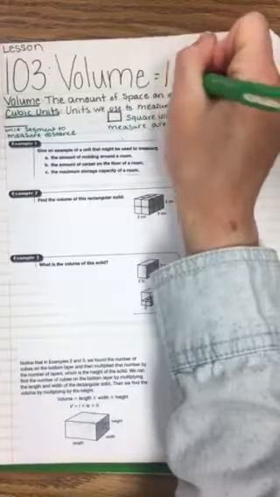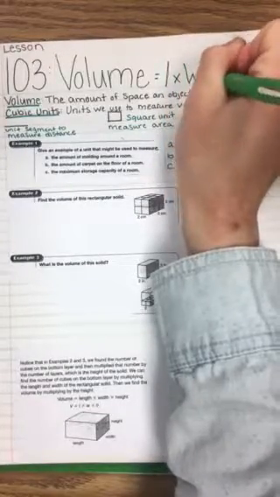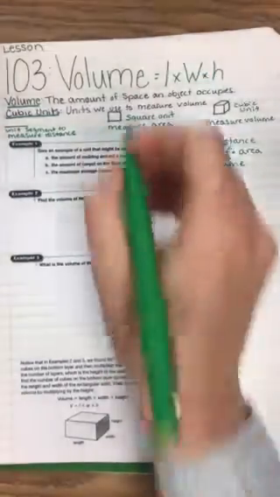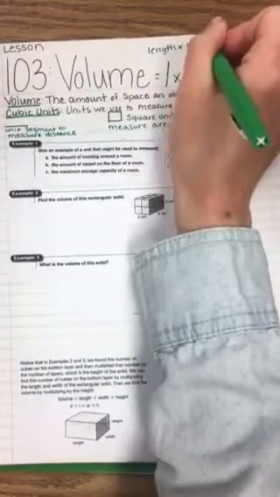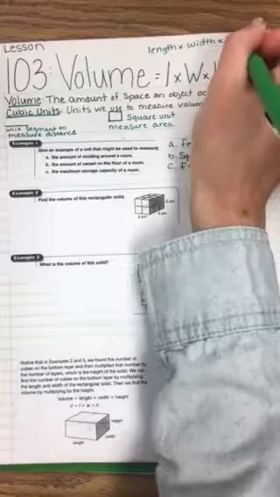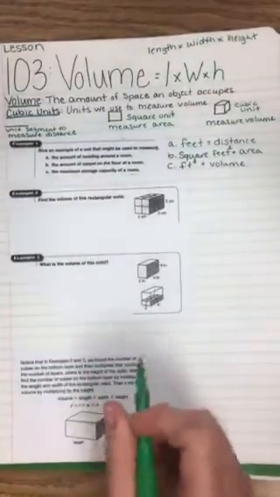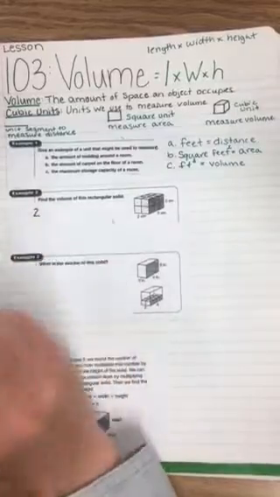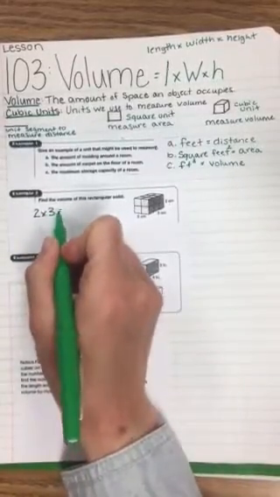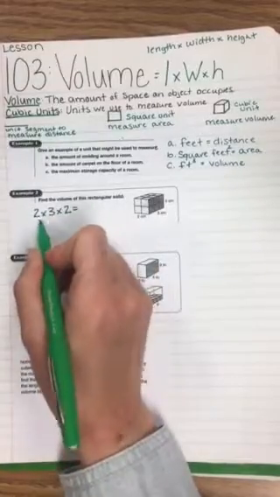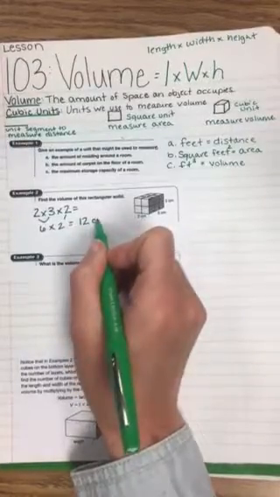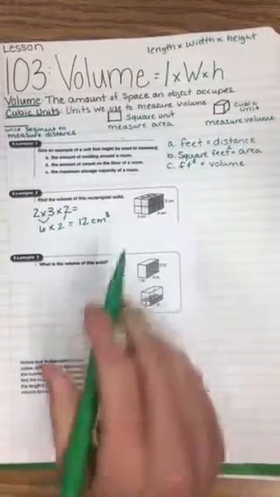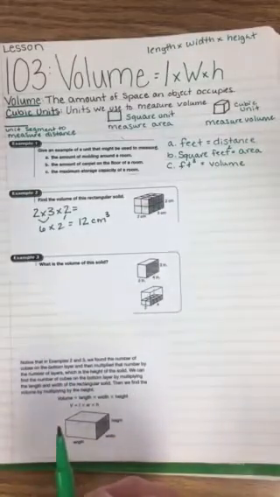Okay, up here, you're going to write volume equals length times width times height. Okay, length times width times height. All right, and so we see 2 times 3 times 2, okay? So this is 6 times 2 is 12 centimeters cubed. That is the volume of this rectangular solid.